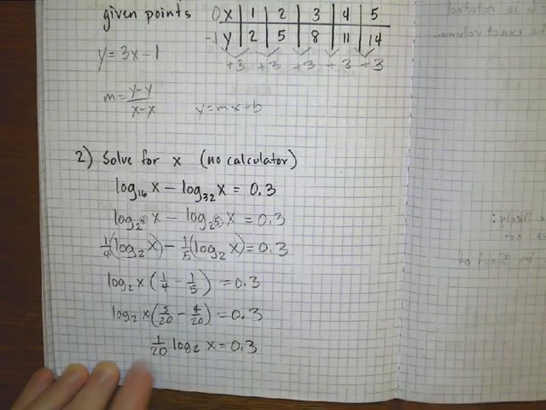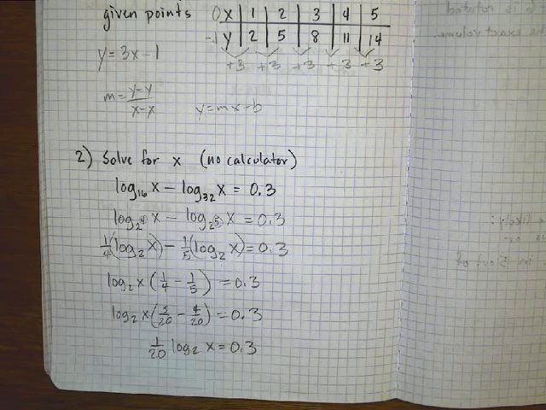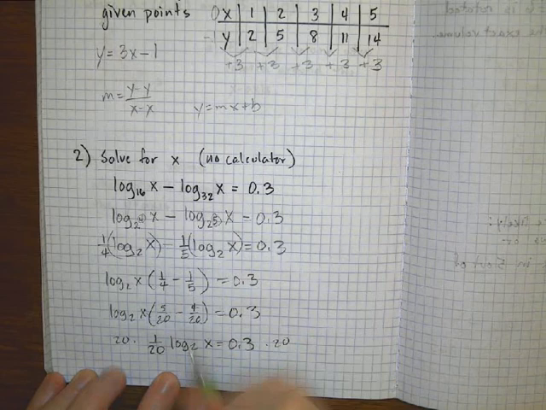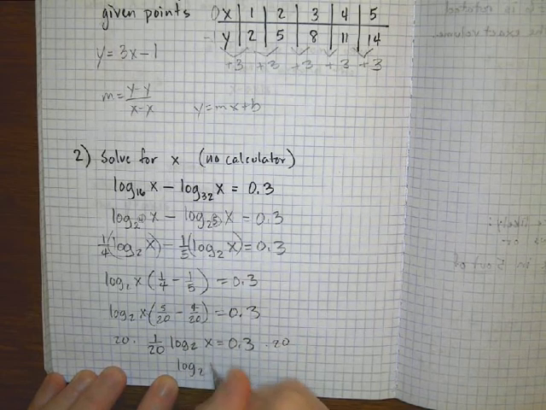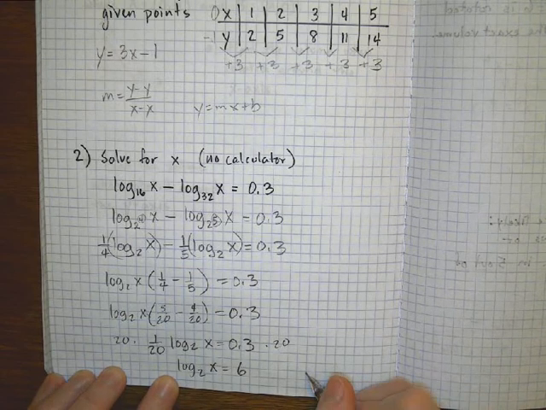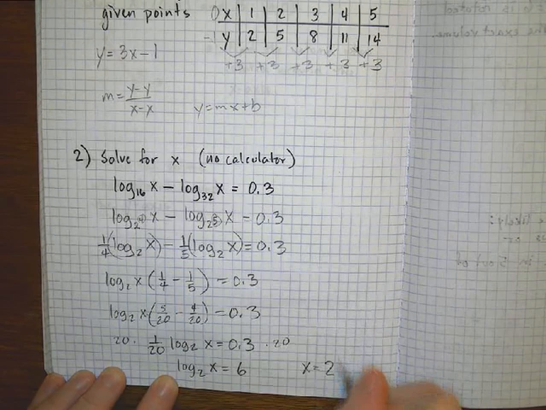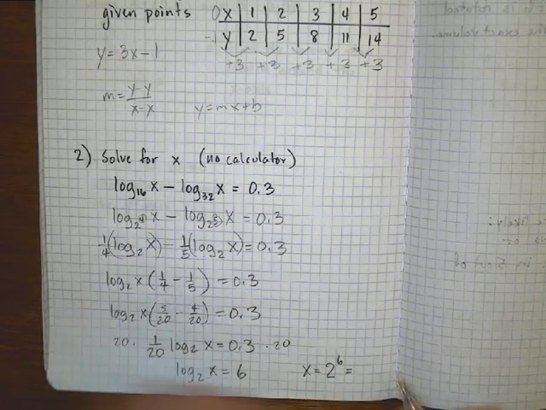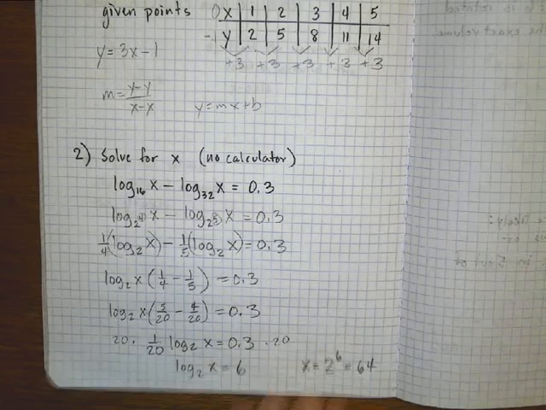So I want to get rid of that times by 1/20, so multiply by the reciprocal. So I'm going to multiply by 20 on both sides. And I'm left with log base 2 of x is equal to 6. And then change it to exponential form to get x by itself, and I get x is equal to 2 to the power of 6. 2 times 2 times 2 times 2 times 2 times 2 is 64. So that was the answer to that one.